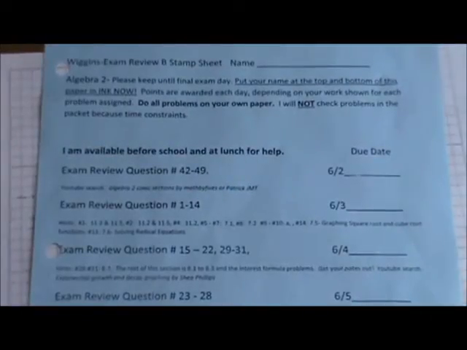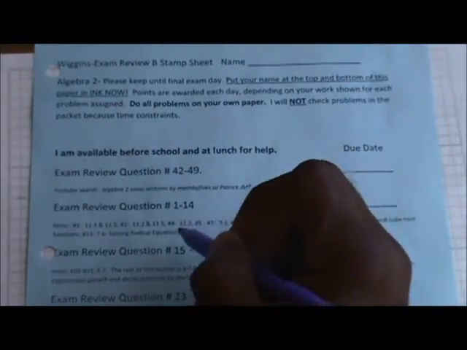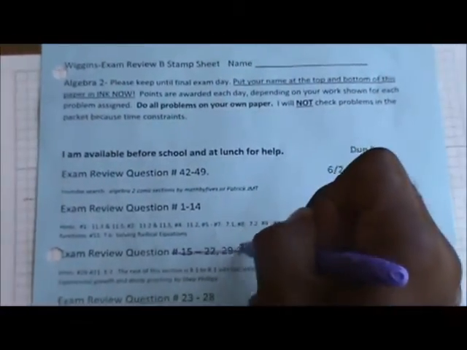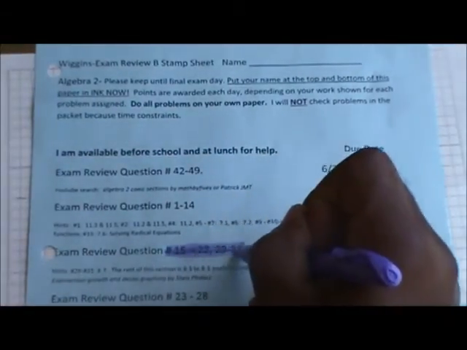In this video, we will be looking at questions from stamp number 3. Those are questions 15 through 22 and 29 through 31.